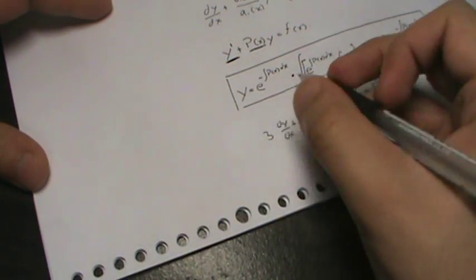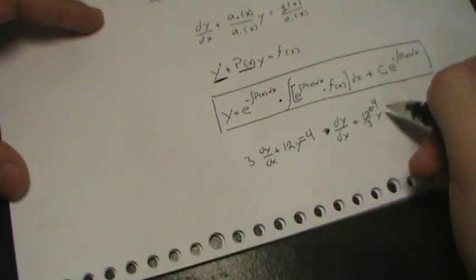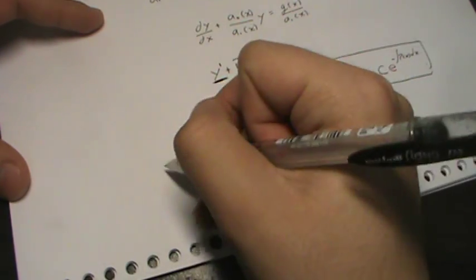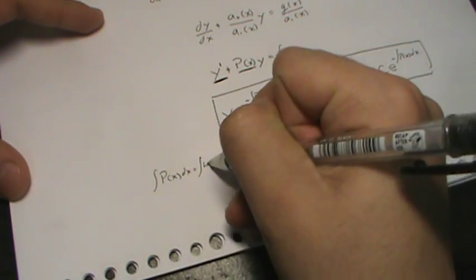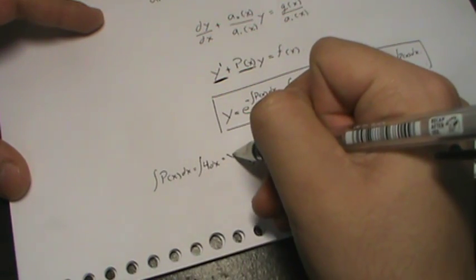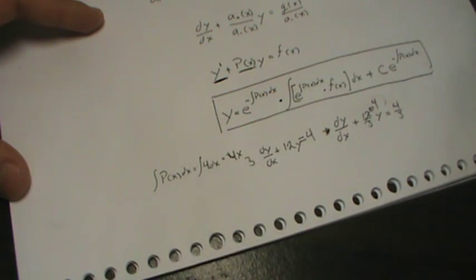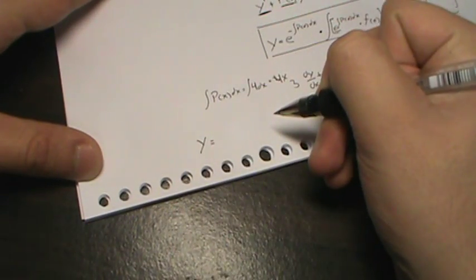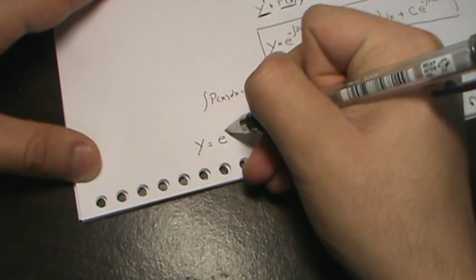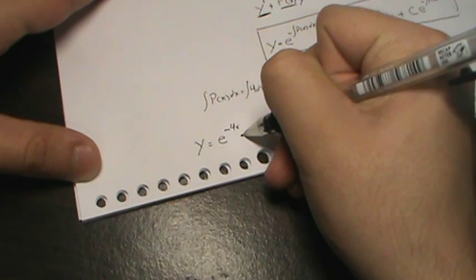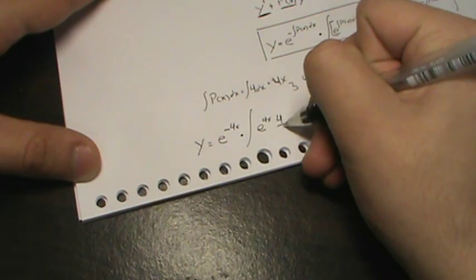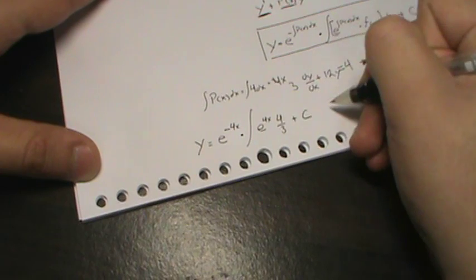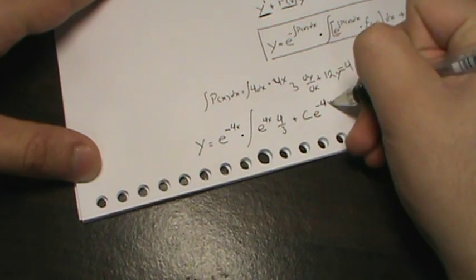And now let's plug it in. p of x is just a 4. So when we integrate p of x dx, it's the same as integrating 4, which equals just 4 times x. Now let's plug everything in. We have y equal to e to the minus 4x times the integral of e to the 4x times f of x, just 4/3, plus c e to the minus 4x.